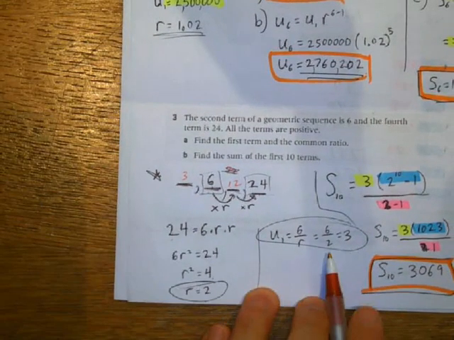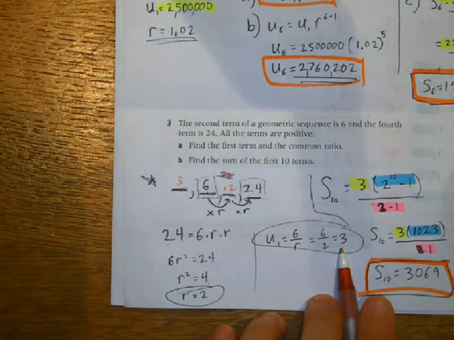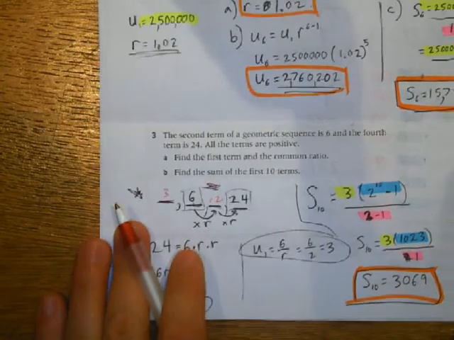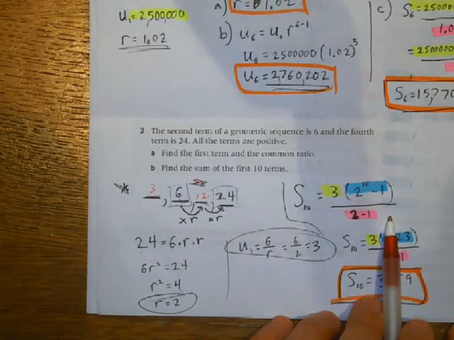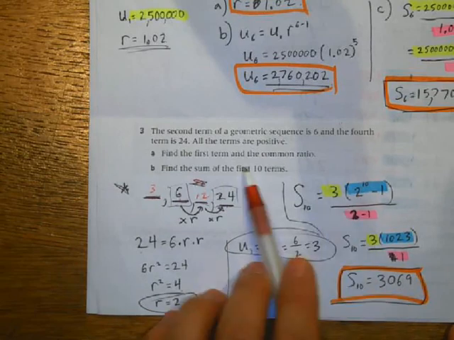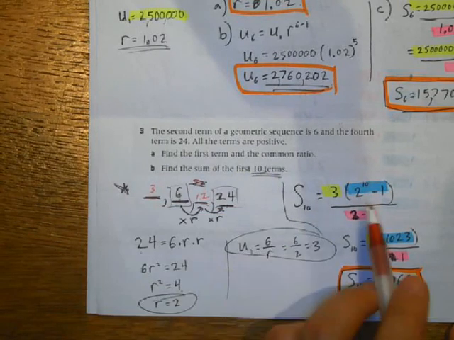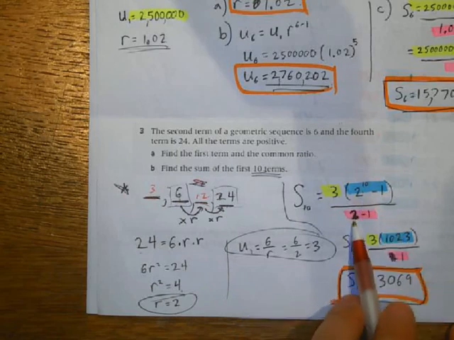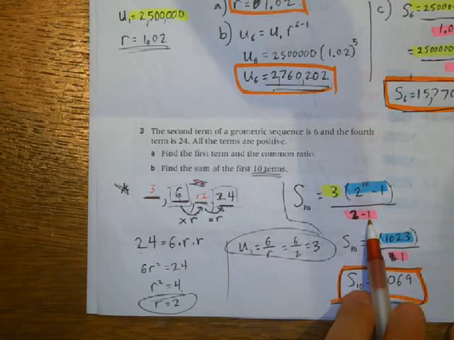And so I know that u sub 1 is 3, and now I can use my geometric sum formula. We know u sub 1 is 3. And we're trying to find the sum of the first 10 terms, so n is 10. And this is r minus 1. Okay, check your answer. Next page.